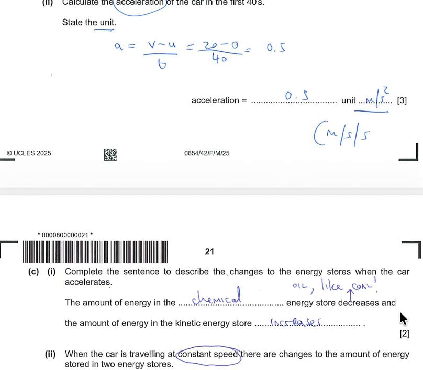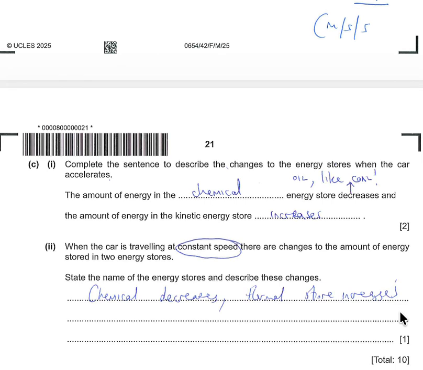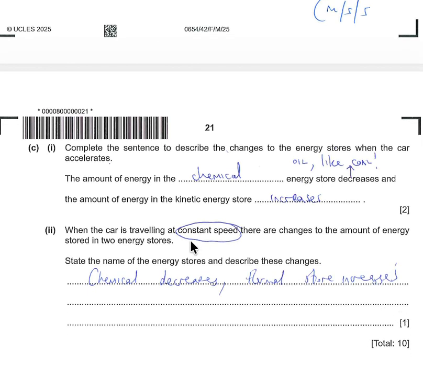Okay, we're then asked to describe energy changes. This is not one that I've seen that much, so again, it's one to pay attention to, especially if this is a new style of paper. We're being asked to complete the sentence to describe the changes in energy stores when the car accelerates. Well, we're looking at one energy store decreasing and the other energy store, kinetic energy.